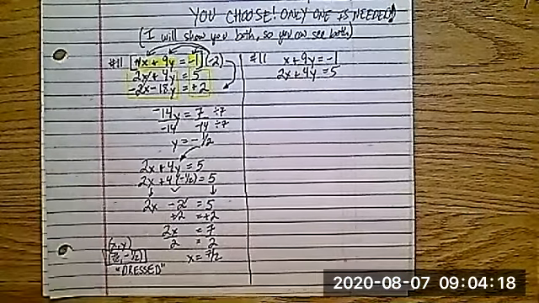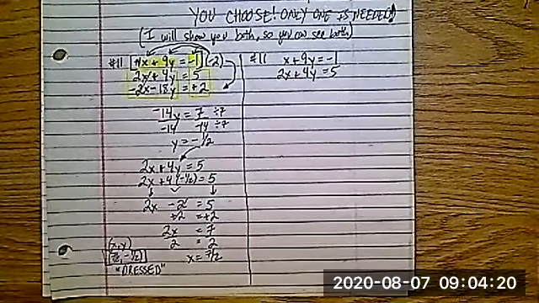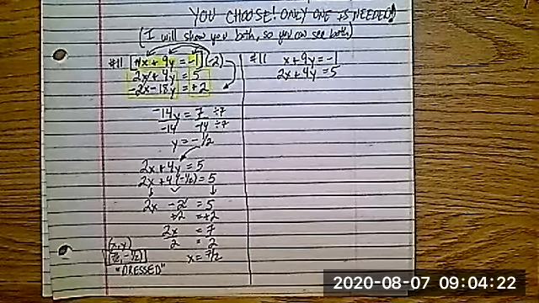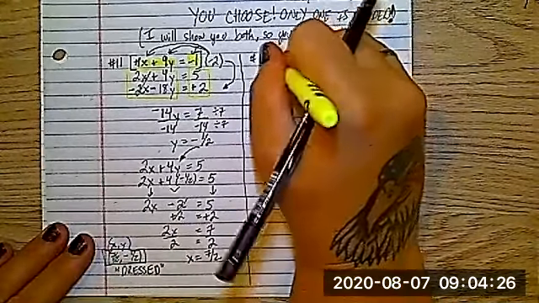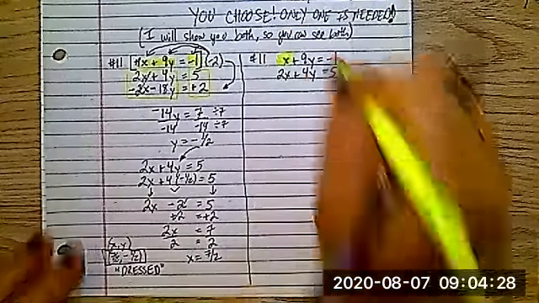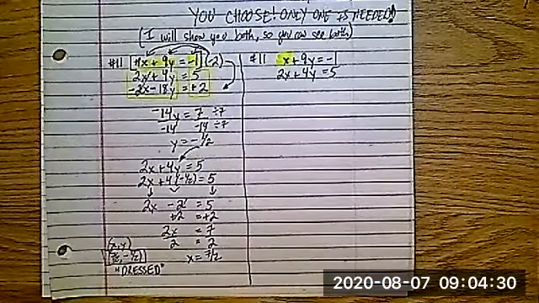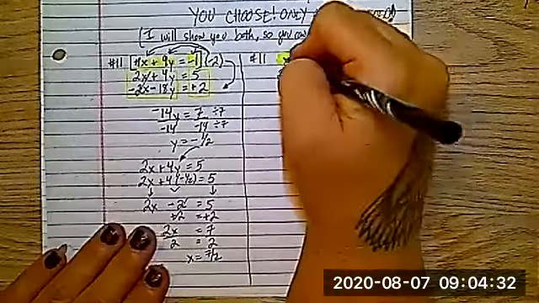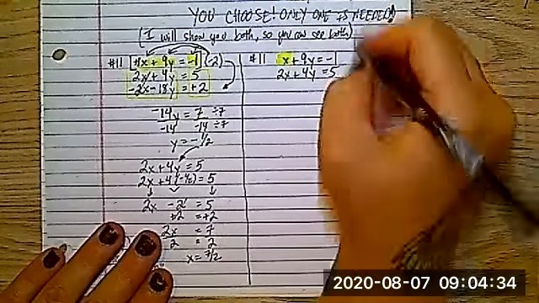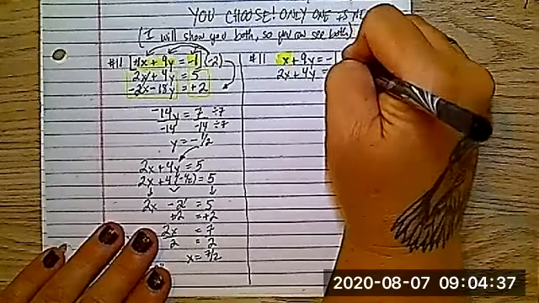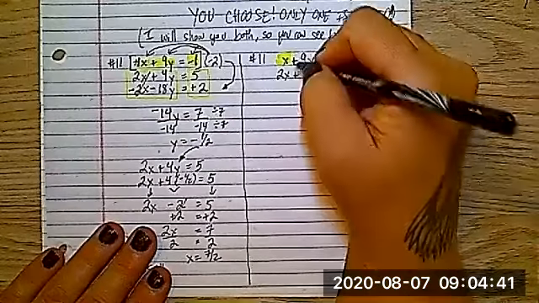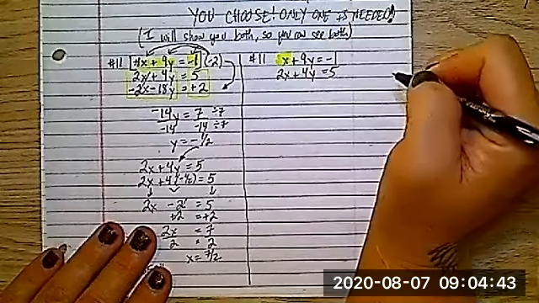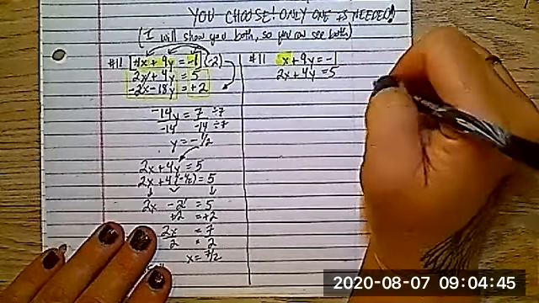Now right away, I notice there is a variable. It's not quite by itself yet because there's a little bit with it, but this x doesn't have a coefficient. So that tells me if I'm going to use substitution, I want it to get to where it says this x is by itself. So in order to do that, I need to get rid of the 9y. So what's the opposite of positive 9y? That would be negative 9y.